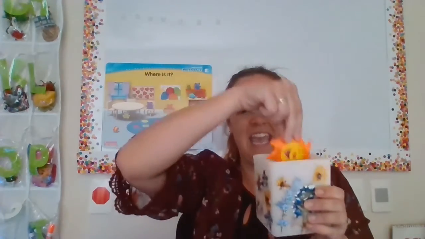And one last time with this beautiful sun here. Our sun is in our container. He's inside. He is in our container. This sun is on our container. The sun is on top of our container. And this sun is under our container. The sun is under the container. Thank you so much for practicing those three words with me, and I hope you have fun with our activities today.